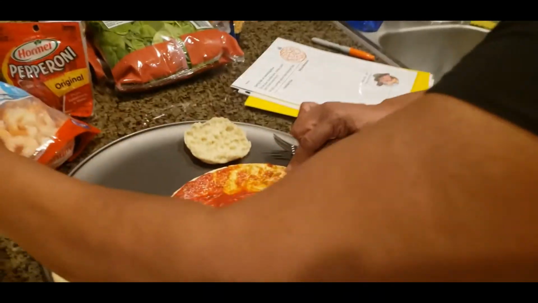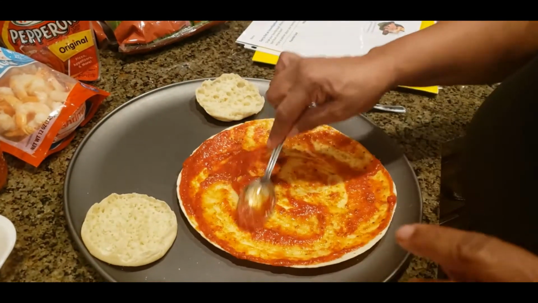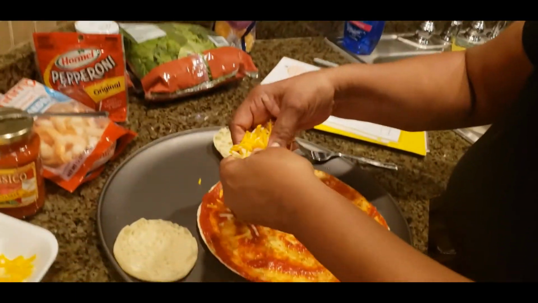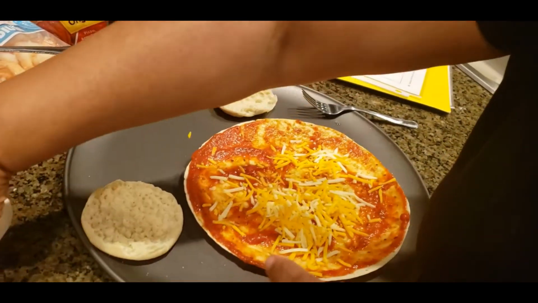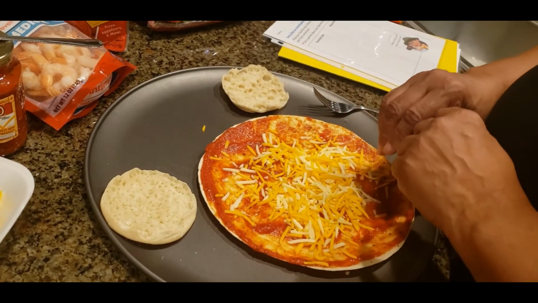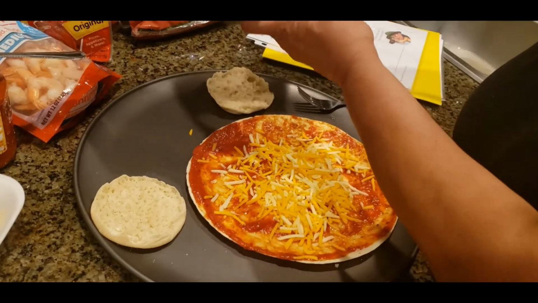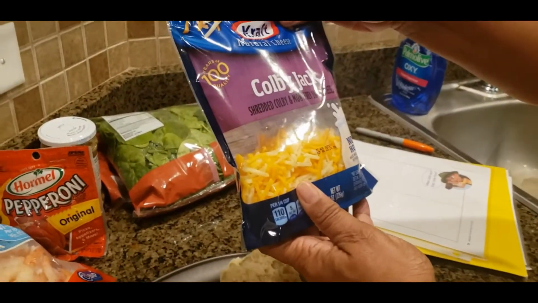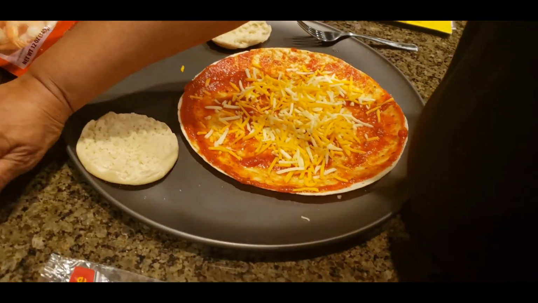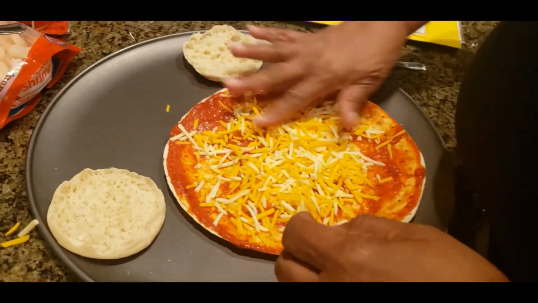Then, I think I'm going to add some cheese. All right. So here I have mozzarella and who took my cheese? Oh, some Colby Jack, which is mozzarella and Colby cheese. All right, so I'm going to use all the cheeses. I love cheese.